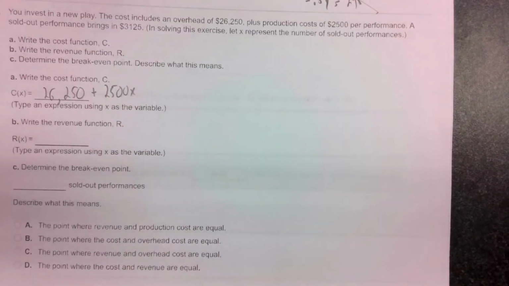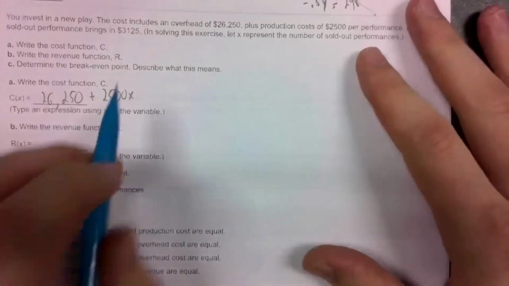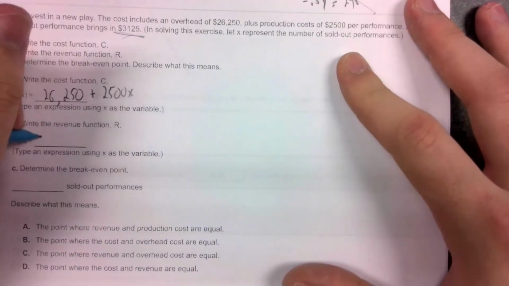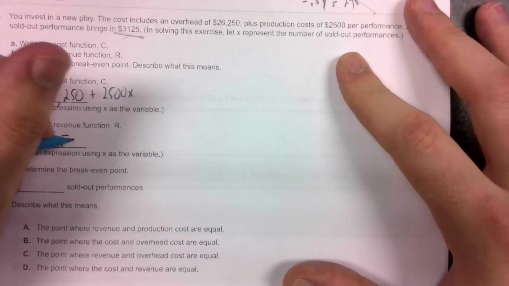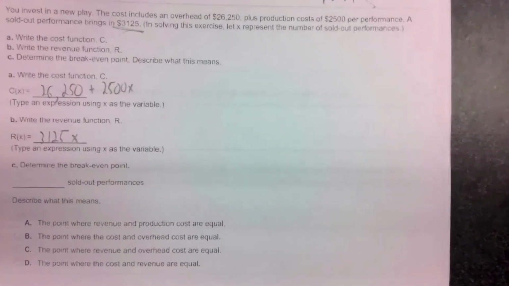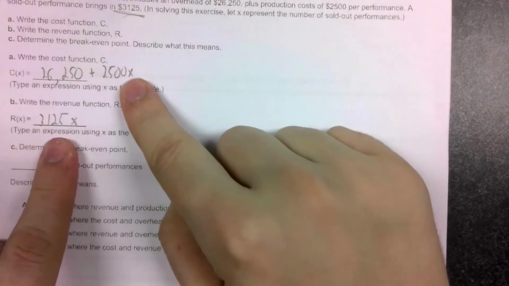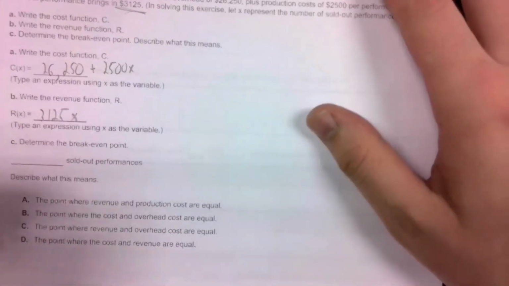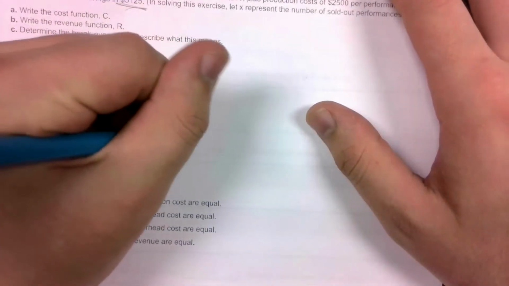In my revenue function, I make $3,125 per performance. And remember our break-even point is just where these two are equal, where the cost is equal to the revenue. So I can set these equal to each other.